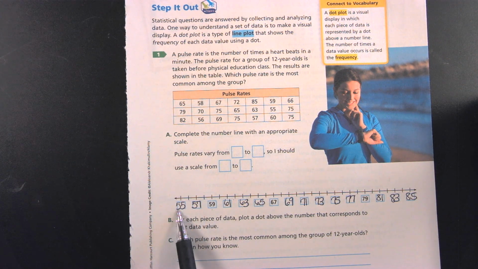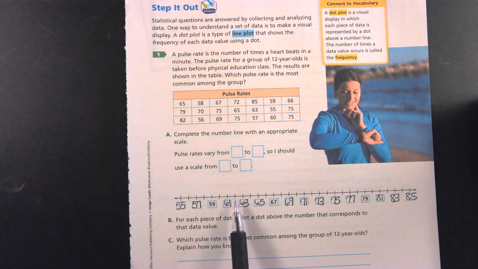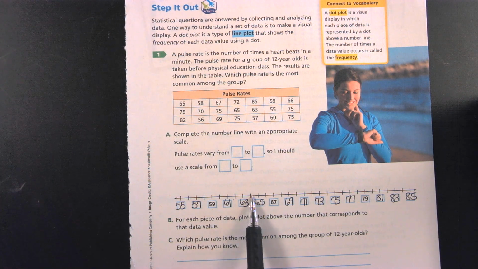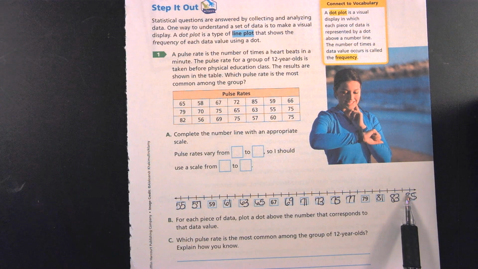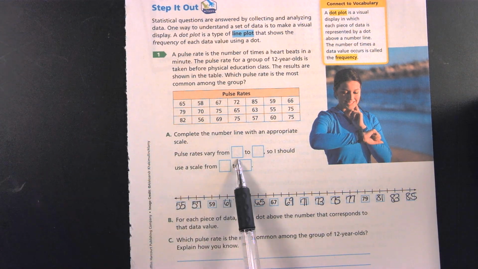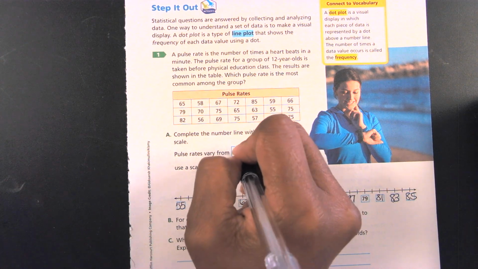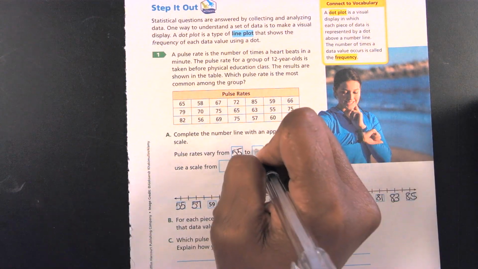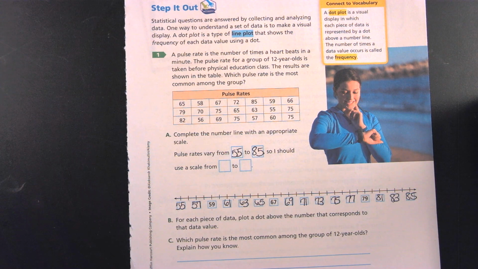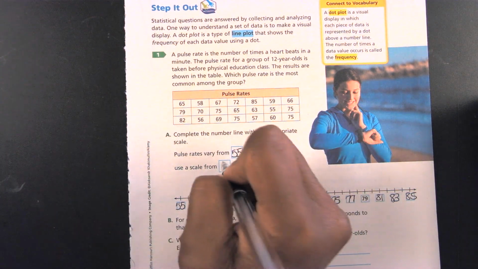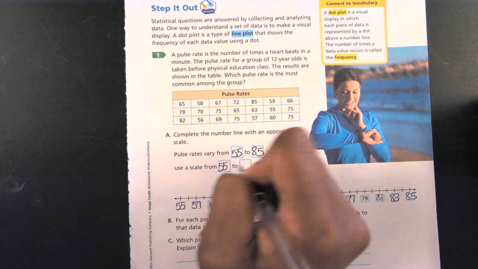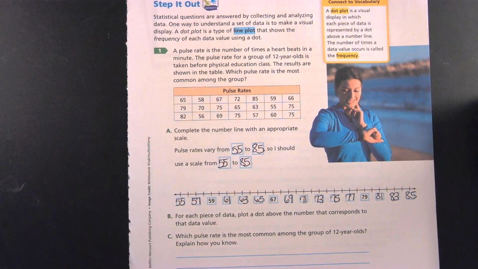So this will be 55, 56, 57, 58, 59, 60, 61, 62, 63, 64, 65, 66, 67, and all the way to 85. The pulse rates vary from 55 to 85, so you should use a scale from 55 to 85.